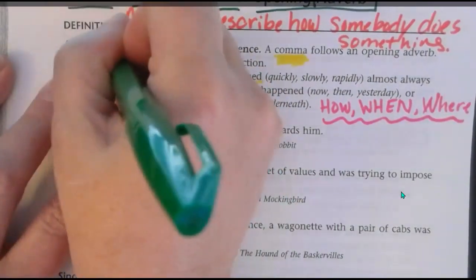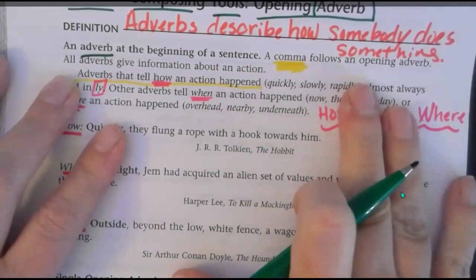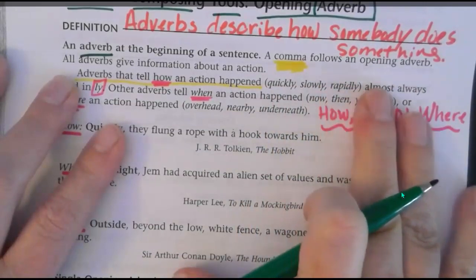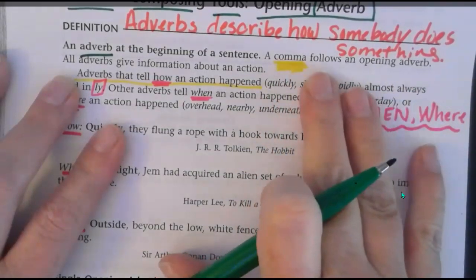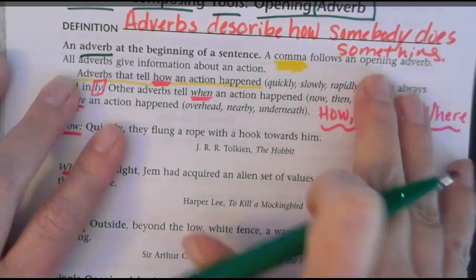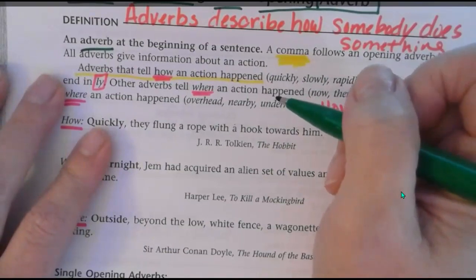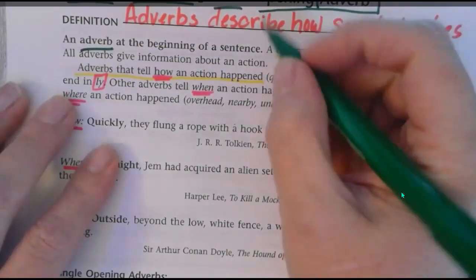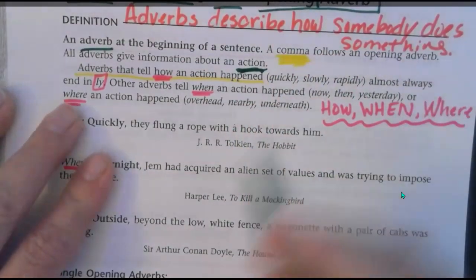An adverb, we're looking at putting an adverb at the beginning of a sentence. Okay, and I've already marked this a little bit. A comma always follows an opening adverb, and we're going to see how that works. But we're going to put the adverb, and then we're going to always have a comma after the adverb when we're starting a sentence with it. All adverbs give information about an action. Okay, so adverbs are going to be actions.